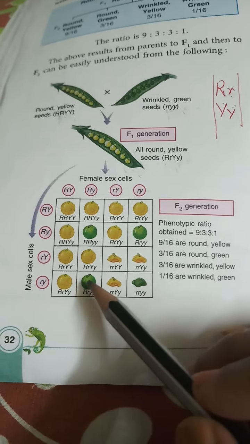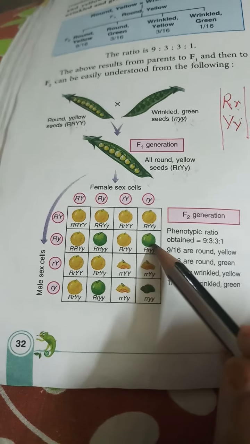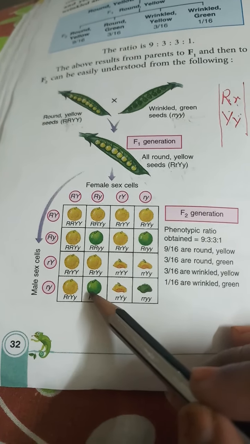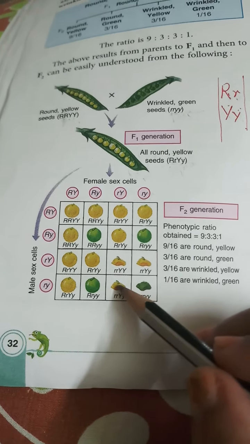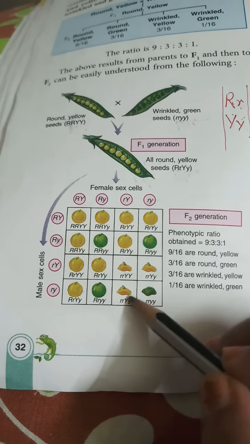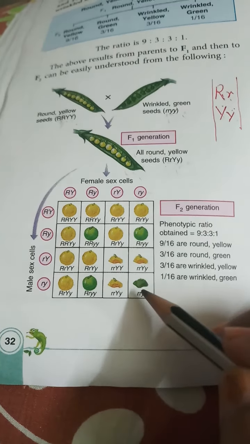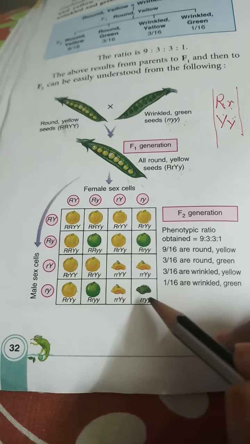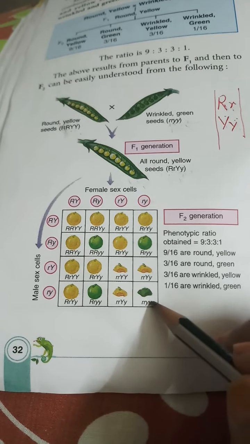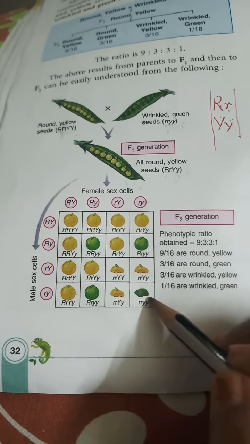Then if we count round and green seeds, 1, 2, 3. 3 round and green seeds are there. Again yellow and wrinkled seeds, 1, 2, 3. Yellow and wrinkled seeds, we can see 3. Then only one is there with the pure recessive traits, only one seed is here. That is green and wrinkled.